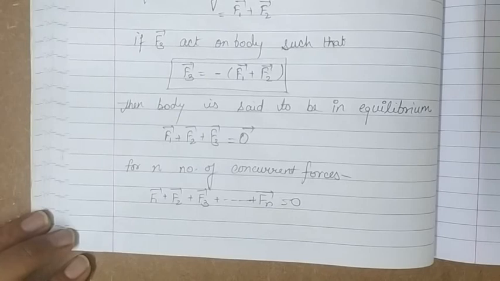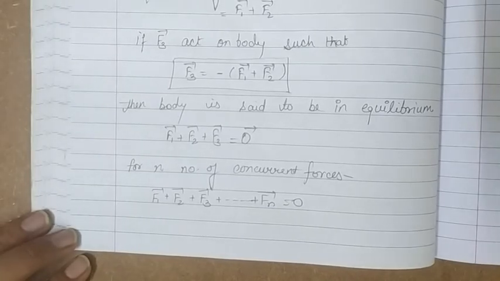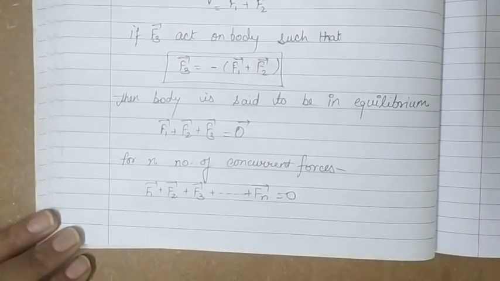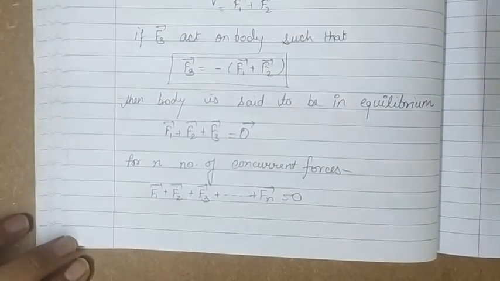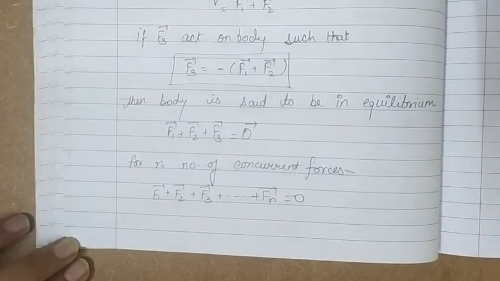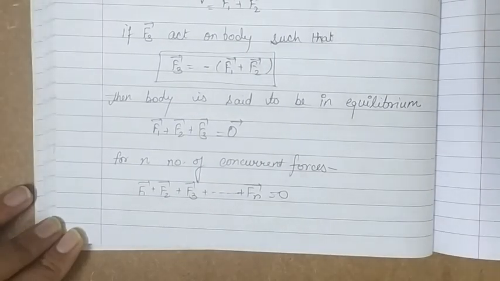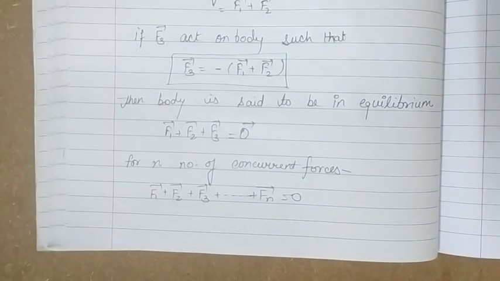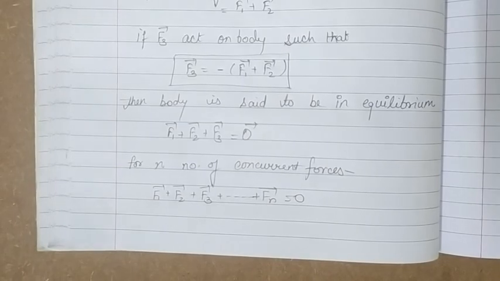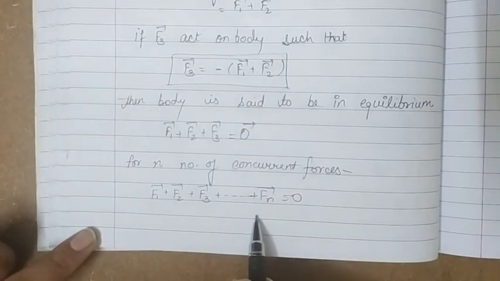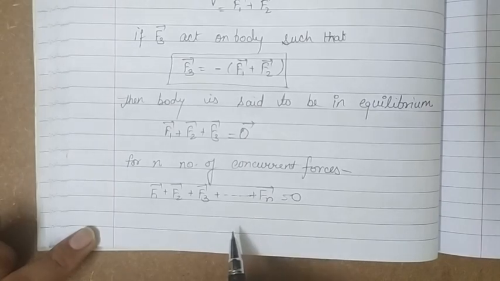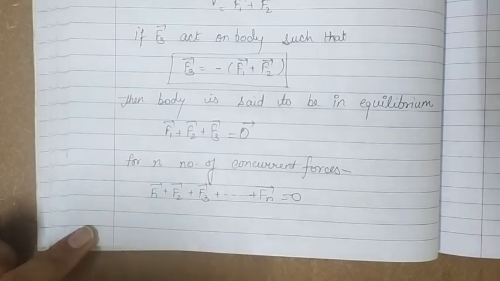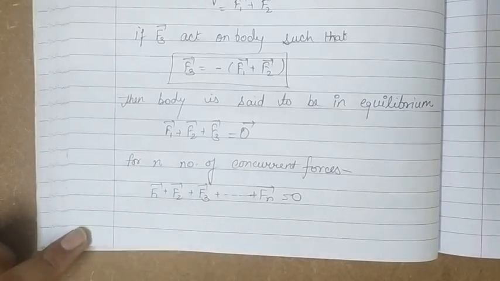If the vector sum of all these forces is zero, the body is in equilibrium. In general, a particle will be in equilibrium under the action of n forces if these forces are represented by the sides of a closed n-sided polygon taken in the same order. This can be explained using the polygon law of vector addition.